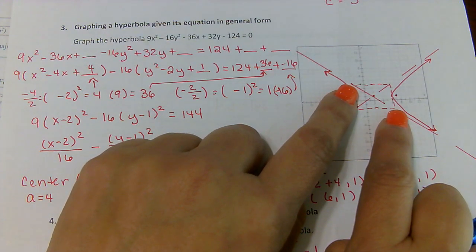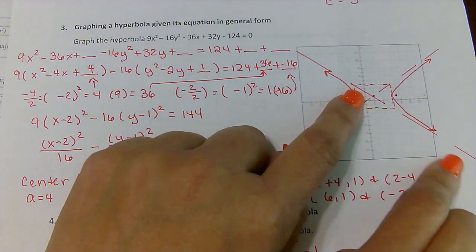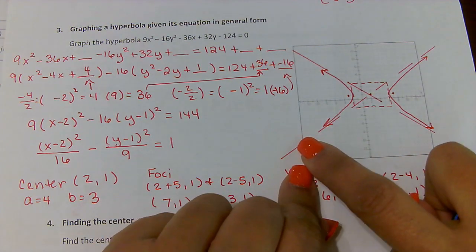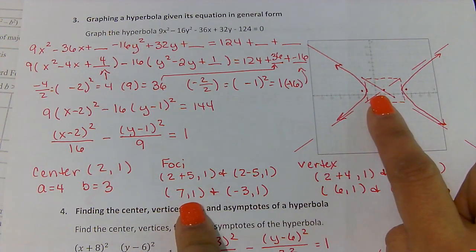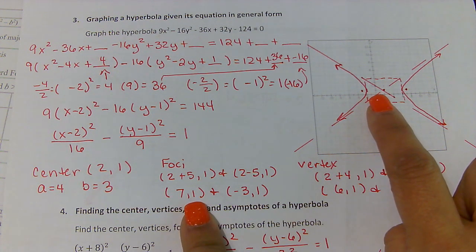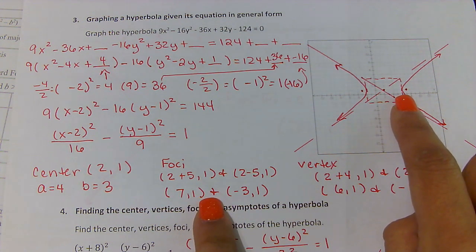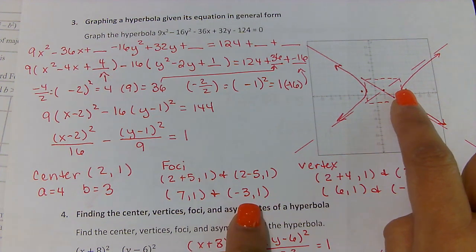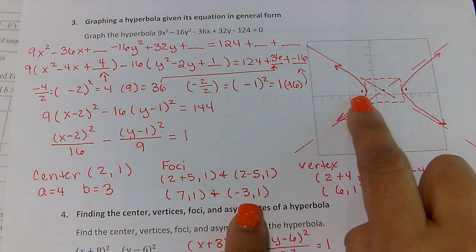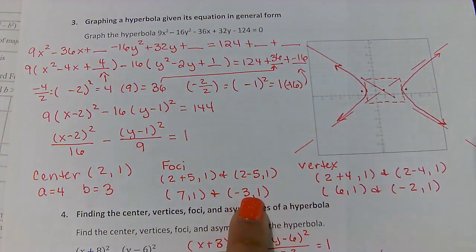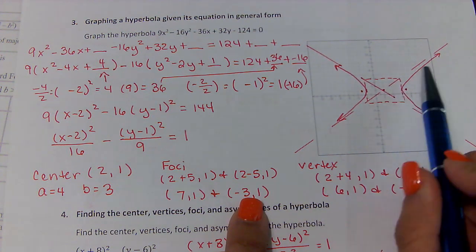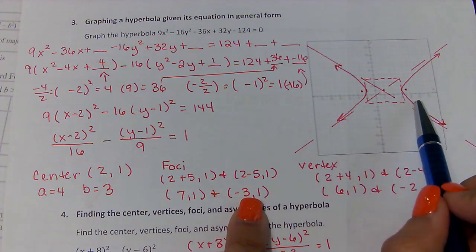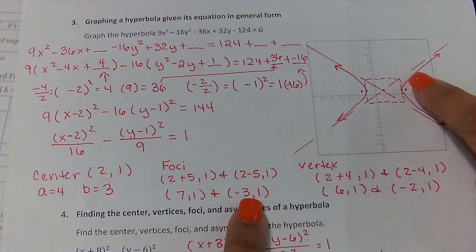Use the corners of your rectangle to draw your linear asymptotes in this direction and in this direction. Notice here our foci are going to be positive 7, positive 1, and negative 3, positive 1. So our foci are going to be here and here. That means we want to go ahead and draw our graph approaching the asymptotes but never touching them.